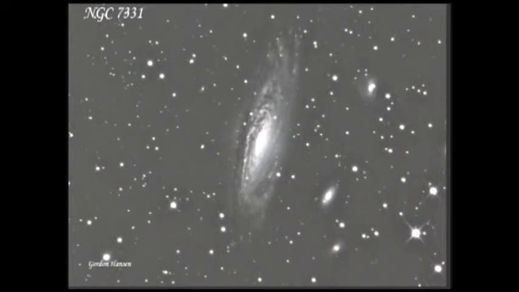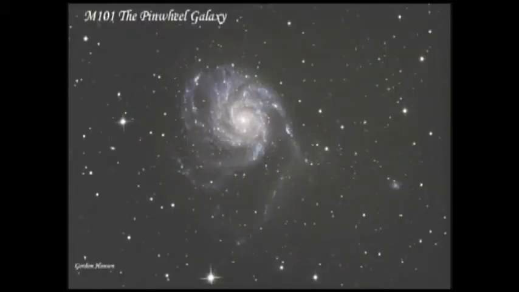These start to become dim. This one you could not see with your naked eye. Next one is the Pinwheel Galaxy. This is kind of a face-on spiral. I can see why they would call it that. And this again is pretty big.